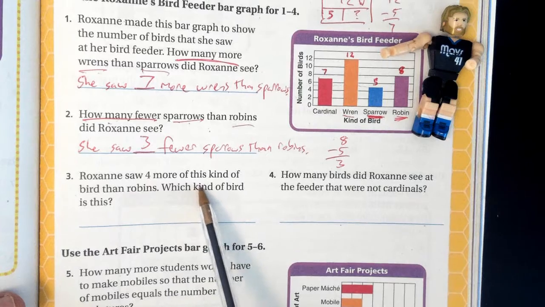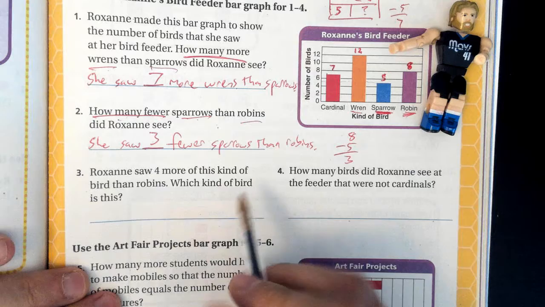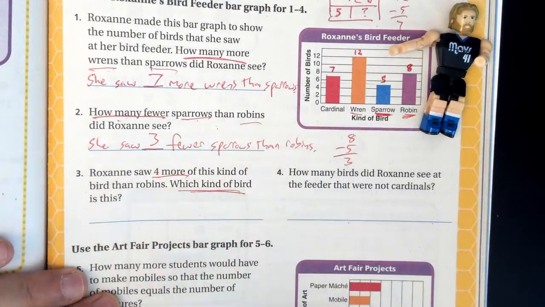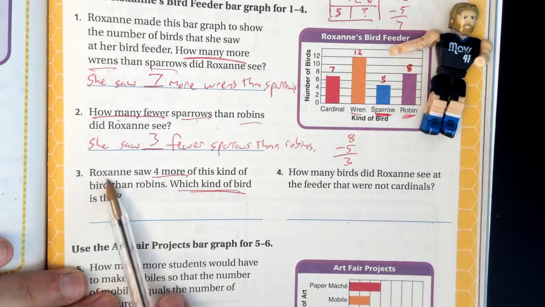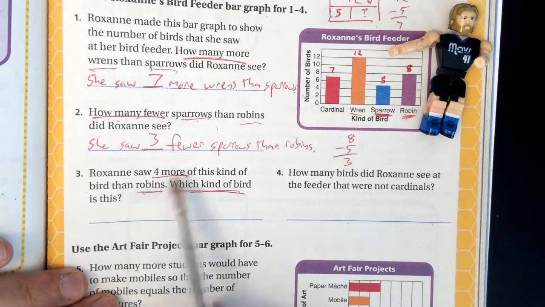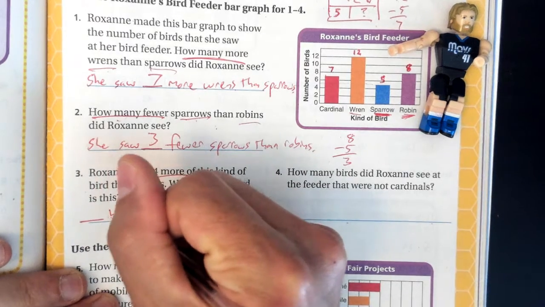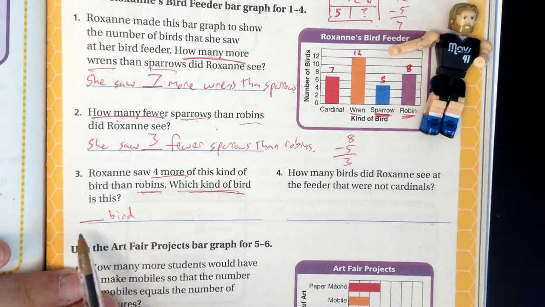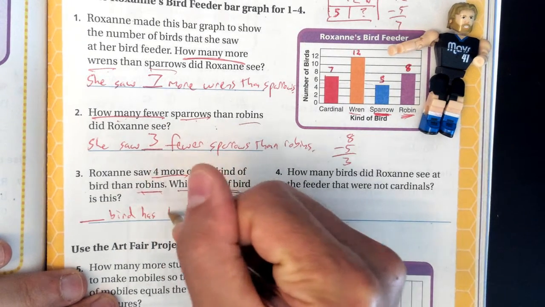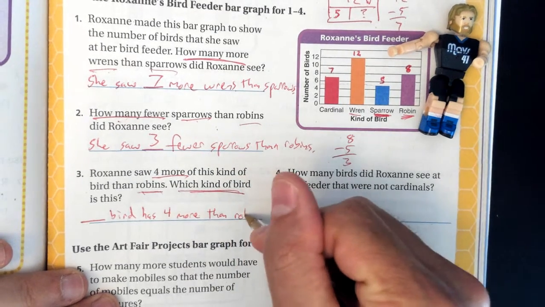Roxanne saw 4 more of this kind of bird than robins. Which kind of bird is this? So 4 more, and we want to know which kind of bird has 4 more than the robins. So blank bird, we want the name of a bird here. So answer statement, blank bird has 4 more than the robins.